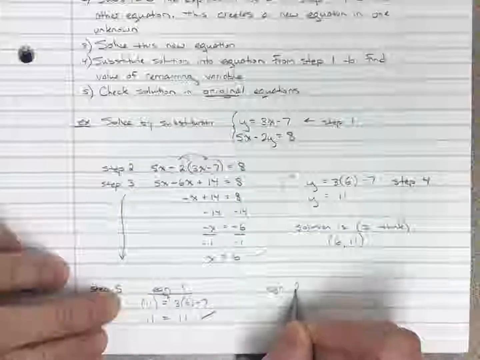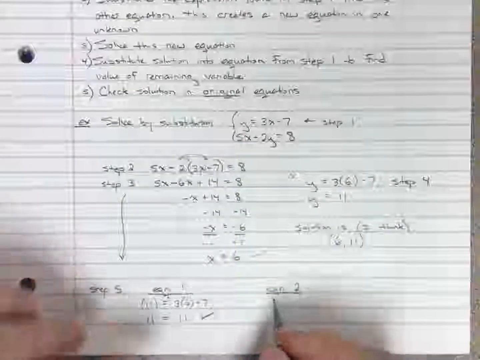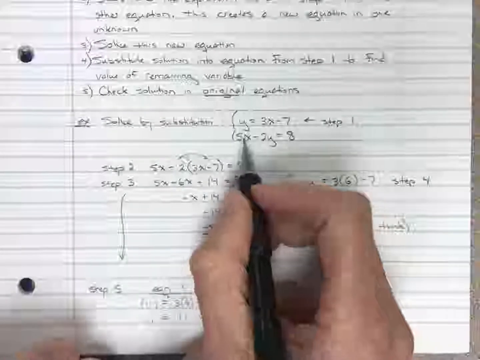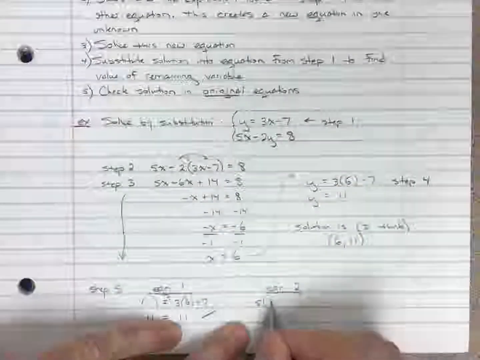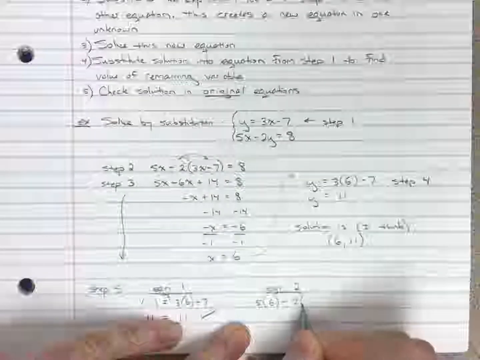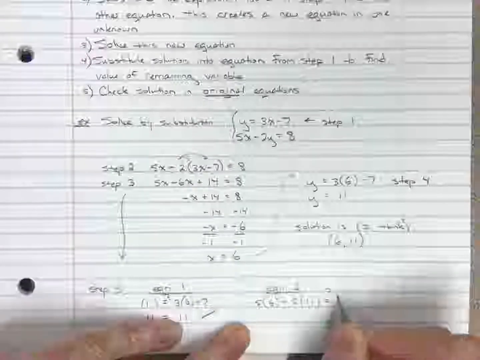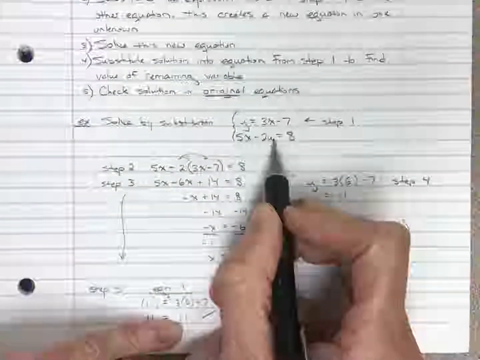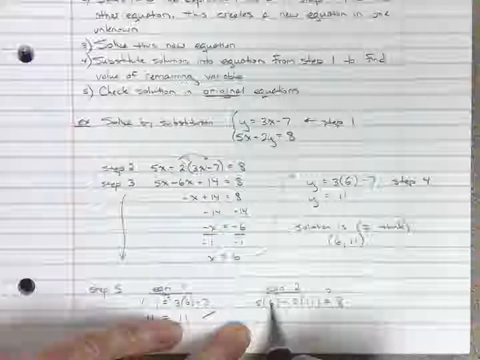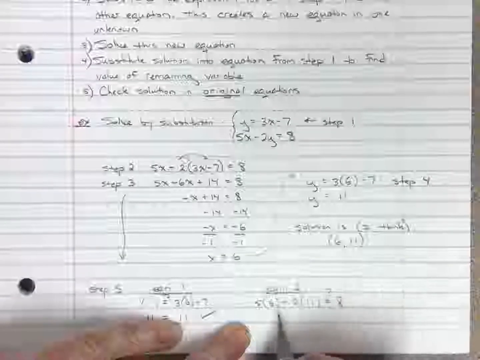Let's try equation 2. I'm going to substitute. Again, I'm going to replace the letters first with parentheses and then put the variable inside. 5 times x is 5 times 6, 6 in the parentheses. 5x minus 2 times y, y is 11. Does that equal 8? So here's my second equation. I've substituted in using parentheses for the letters, and then I put the value of what I think is true.